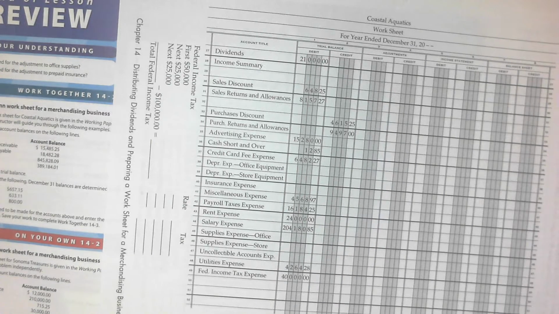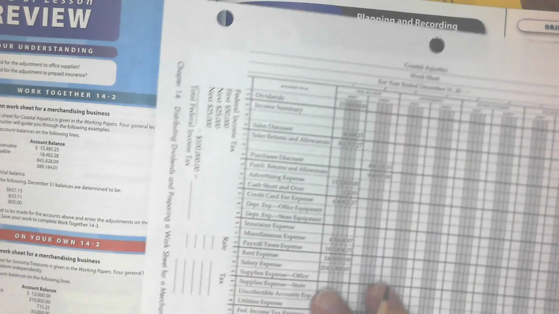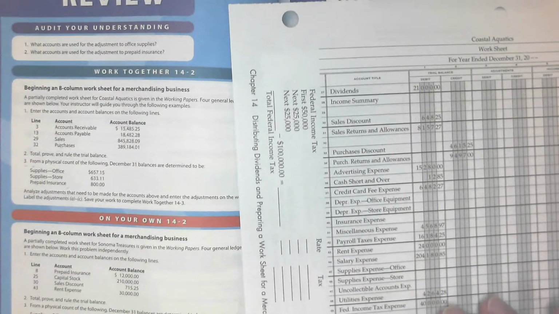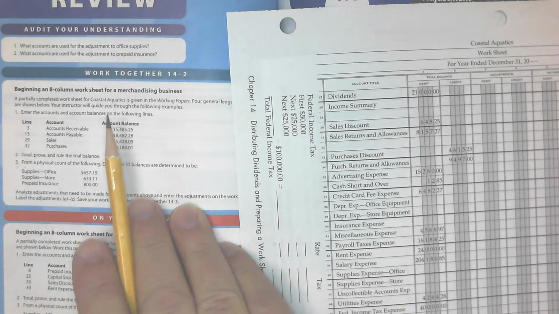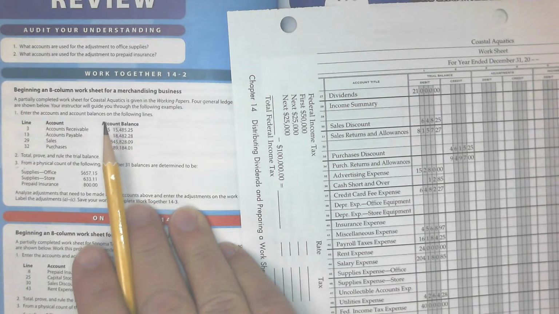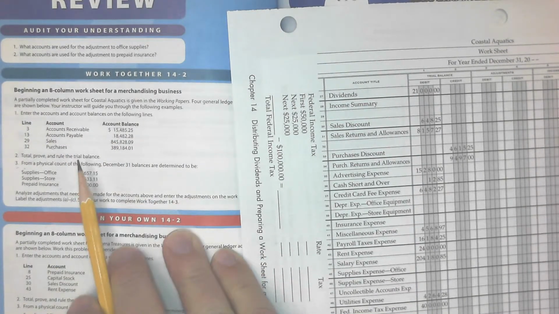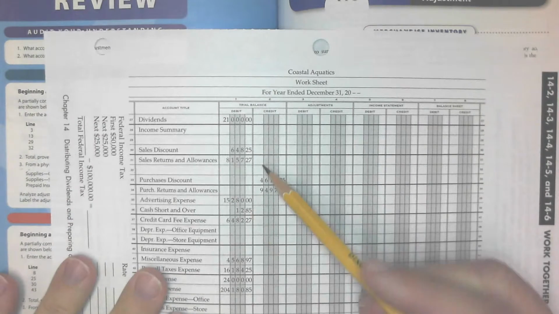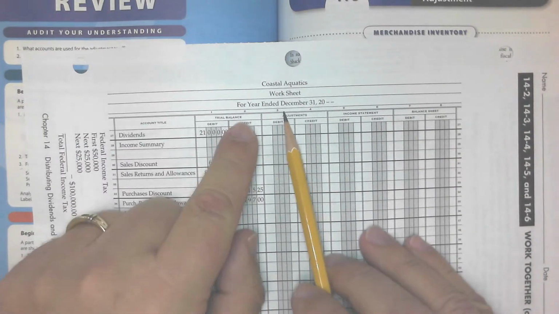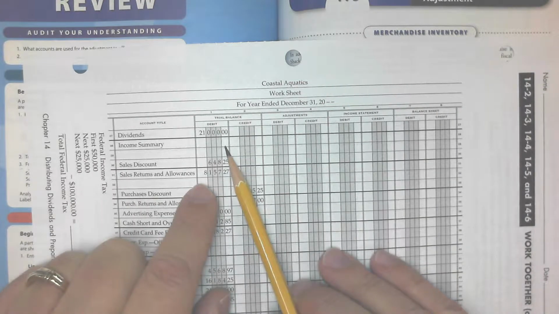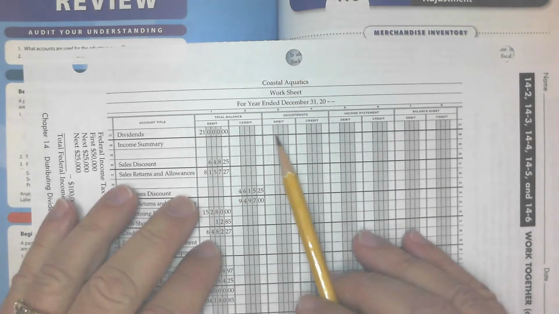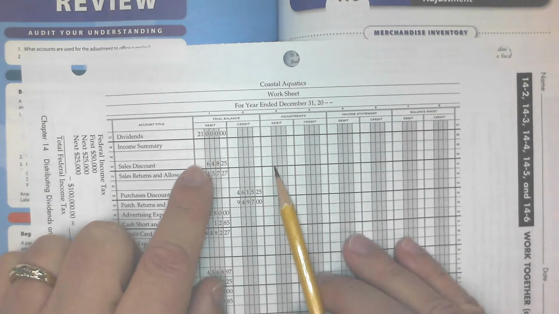So these first few steps are pretty easy. We're just going to start the worksheet for the merchandising business, and we're starting out with our trial balance. So this is going to be an end of the year worksheet. To finish up our year-end numbers, we're going to start with the trial balance.